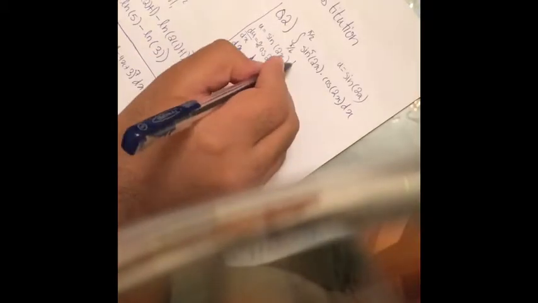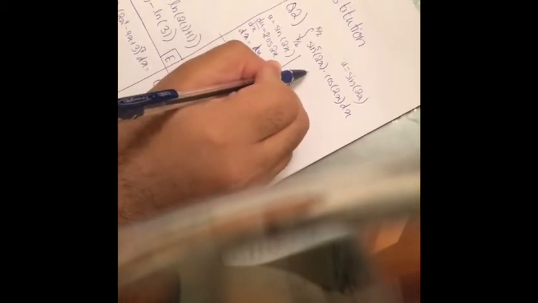And since it's u, the limits will definitely change. So we'll substitute pi over 6 in this and pi over 2 in this. After substituting in the calculator, the new limits will be from square root of 3 over 2 to 0.